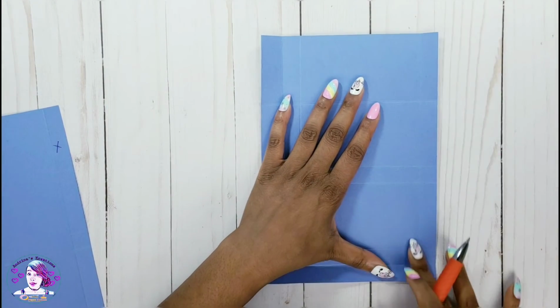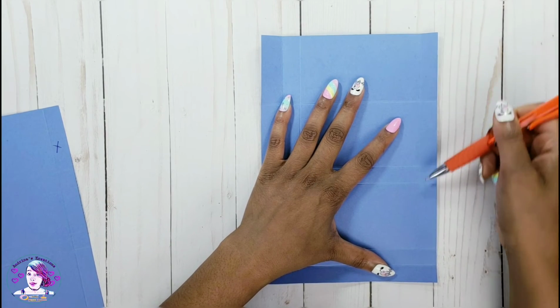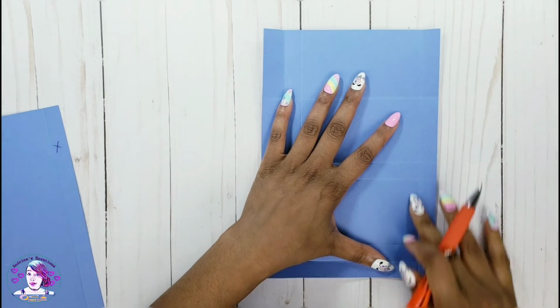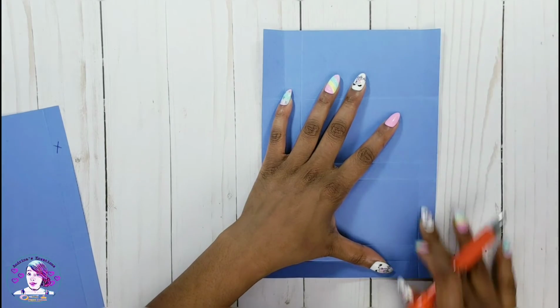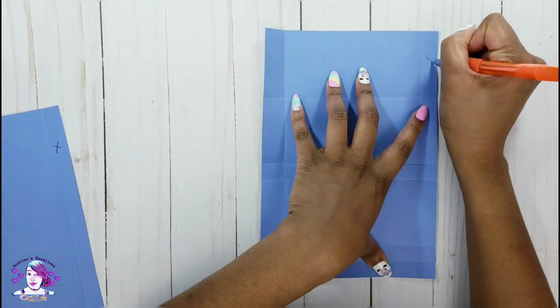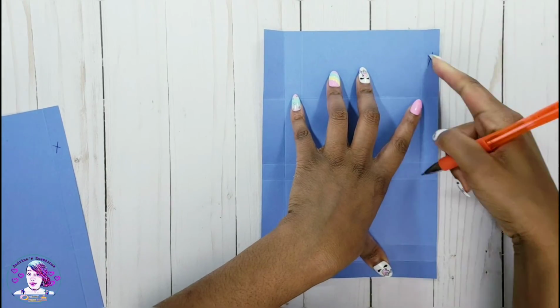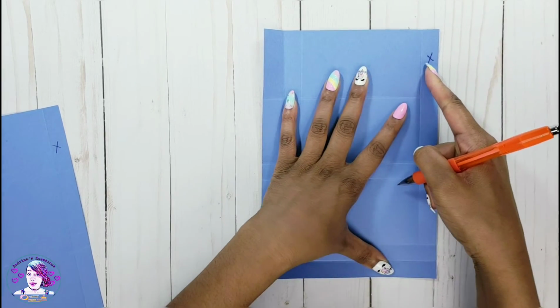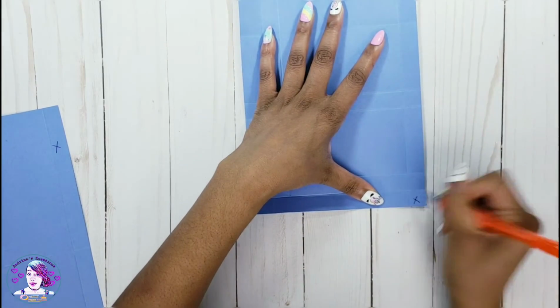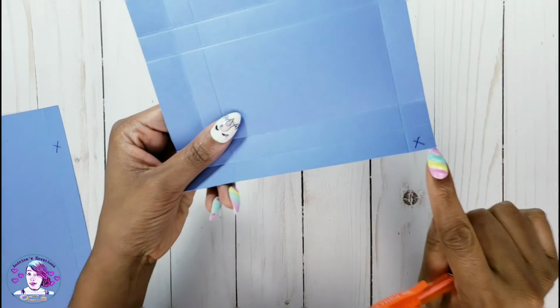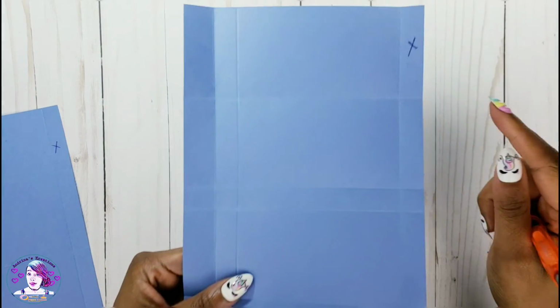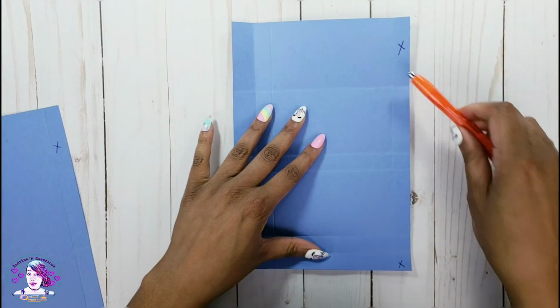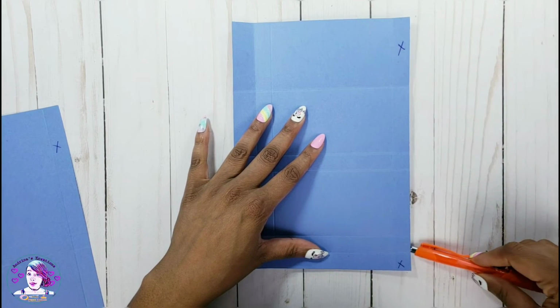So, right here on your right, you'll have 1, 2, 3, 4, 5, 6 squares on this thin line. You're going to cut rectangle number 1 right here, and you're going to cut out the last little rectangle. So only those 2 you're going to cut out.